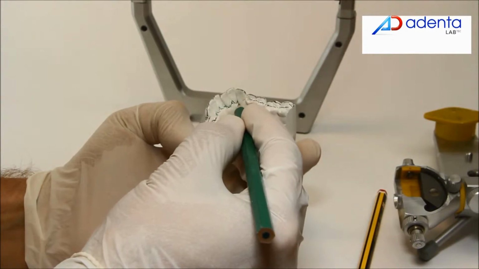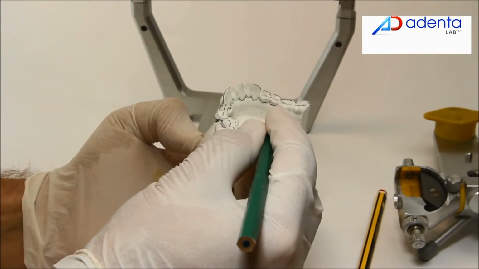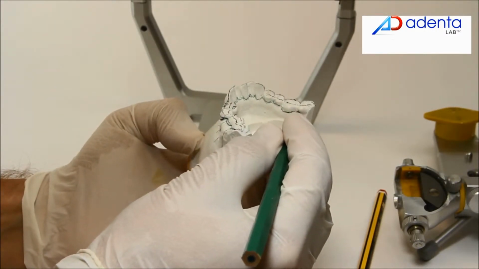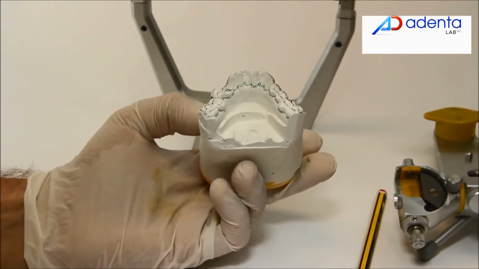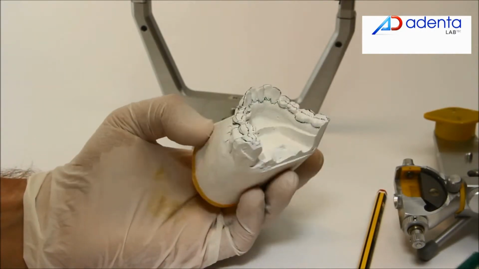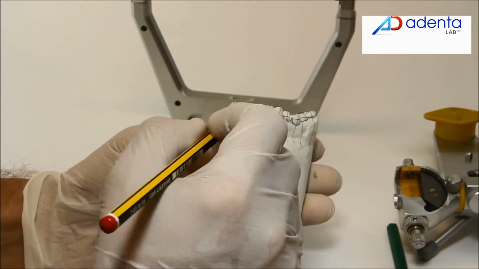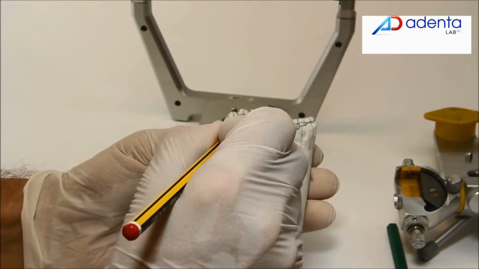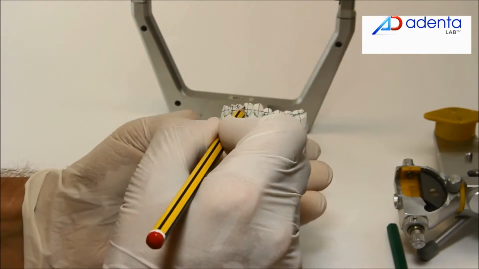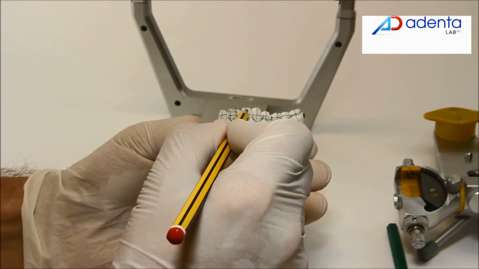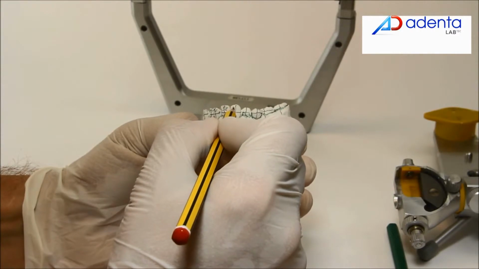Draw gingival margins too, both on labial and lingual side. Mark each tooth with its corresponding identification number.